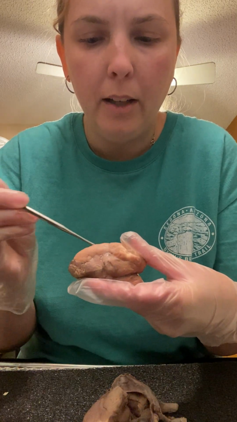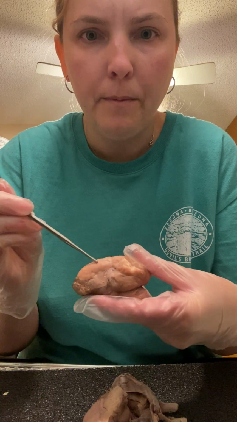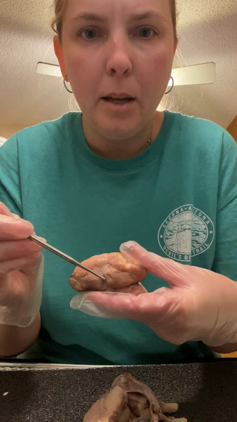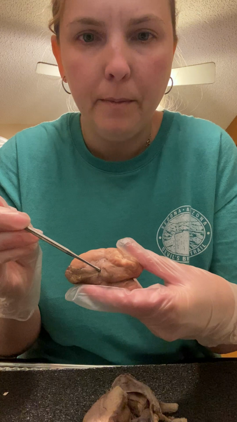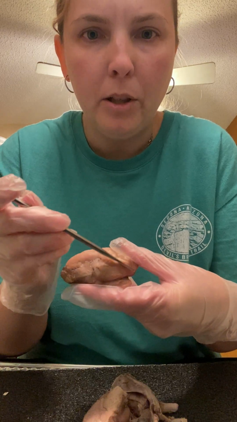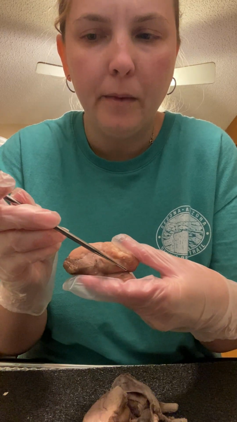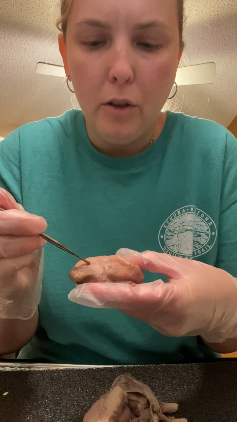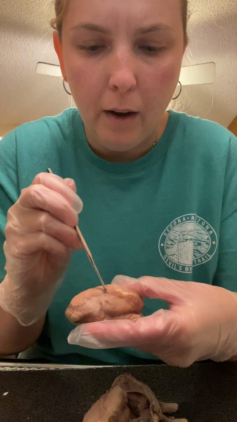I have here the frontal lobe, which is this section here. And then we have the parietal lobe, which is here. The temporal lobe, which is here, and the occipital lobe, which is back here at the back of the brain. The lateral fissure is what separates the parietal and the temporal lobe. It's right there.